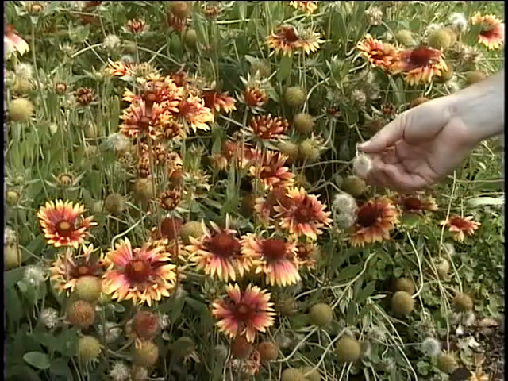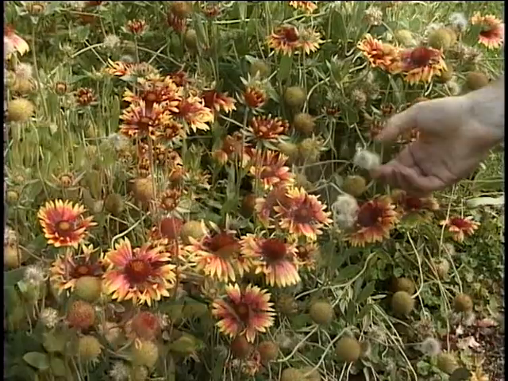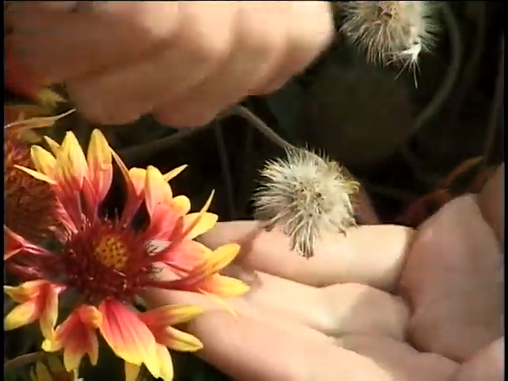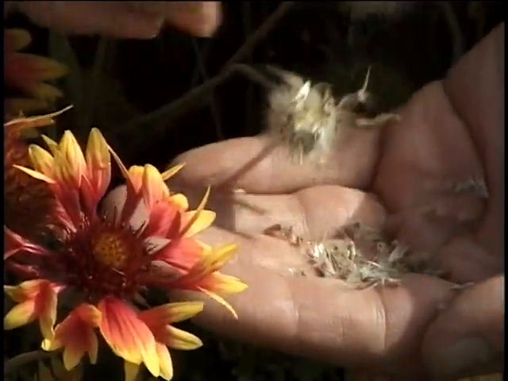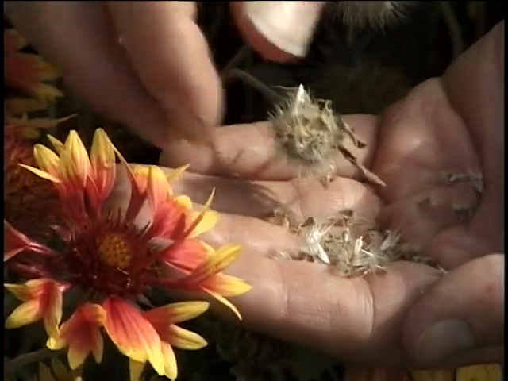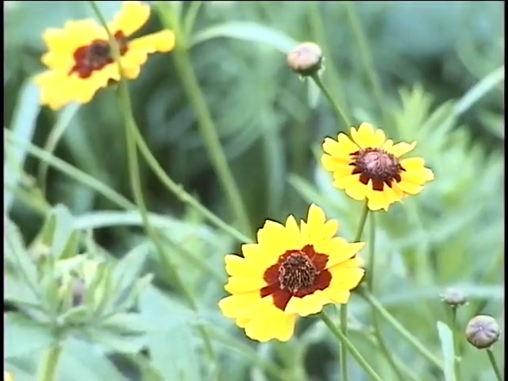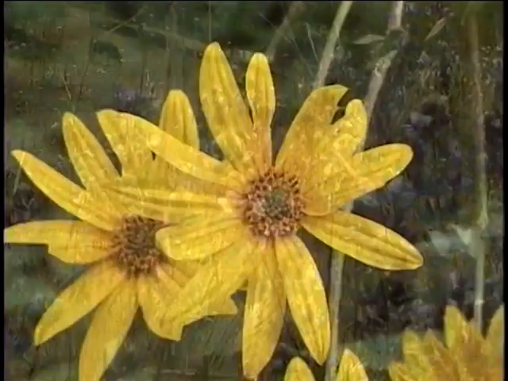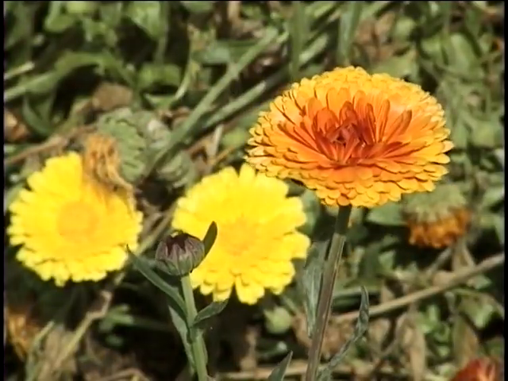The first thing we'll need to do before we begin planting is to obtain some seeds. The seeds from wildflowers and many annual flowers can be collected from the garden and easily processed. Some common seeds which are easy to collect and use include coreopsis, lupins, sunflowers, and calendula.